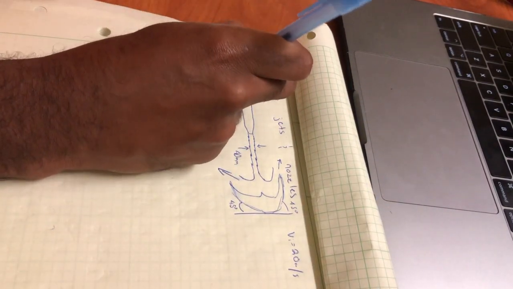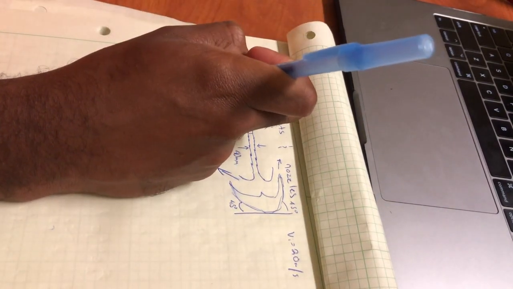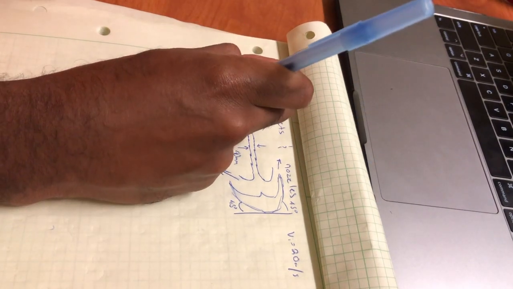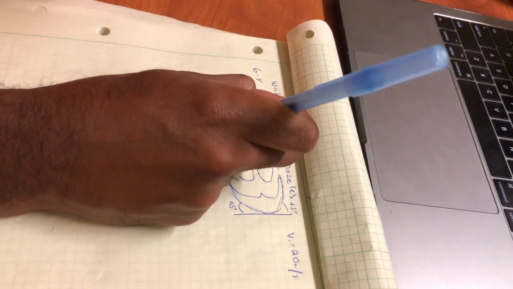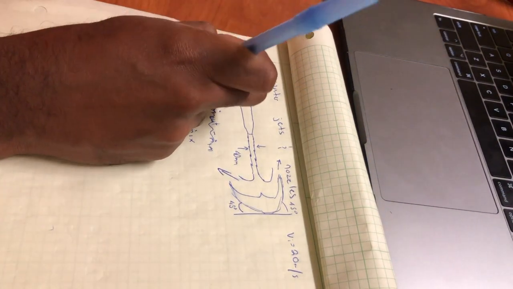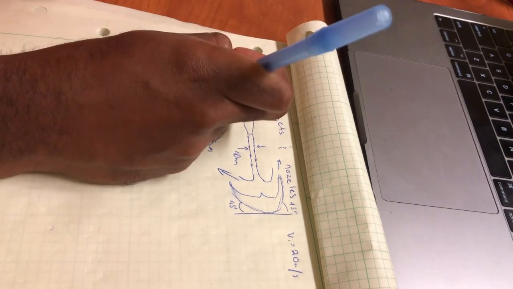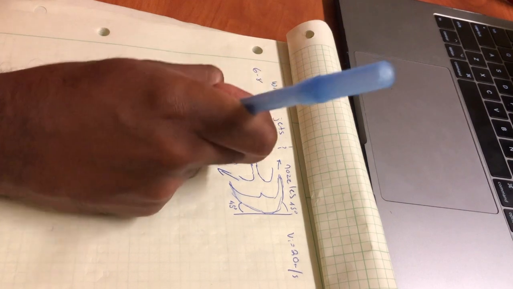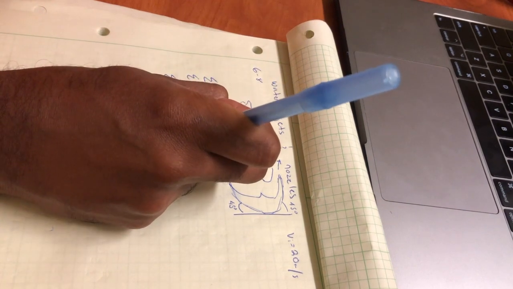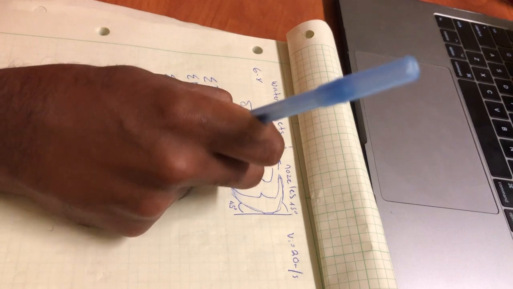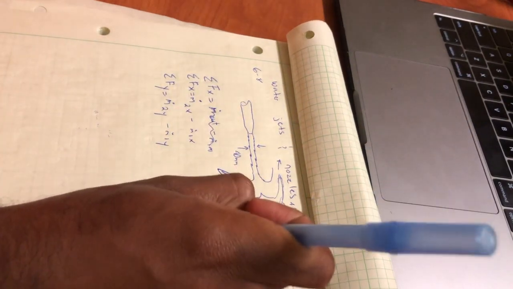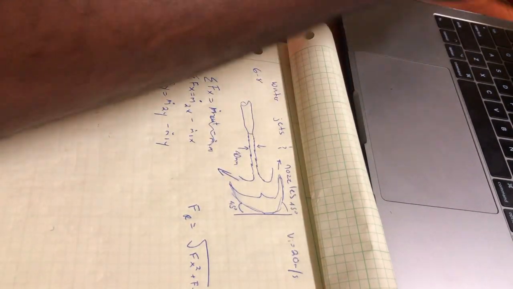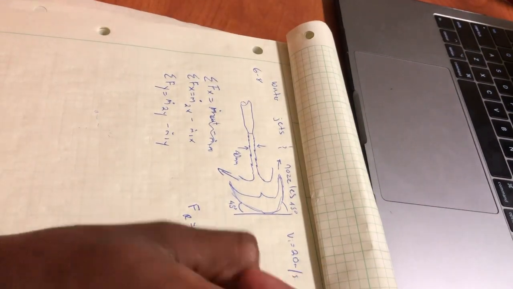It's Fx equals M 2x minus M 1x. And then you would have to break it up into M 2y minus M 1y, and then to solve for the total resultant force, if you remember from statics, we have Fx squared plus Fy squared.